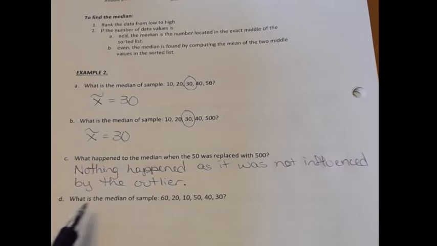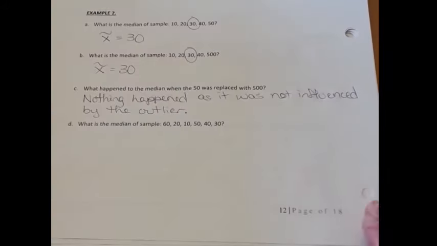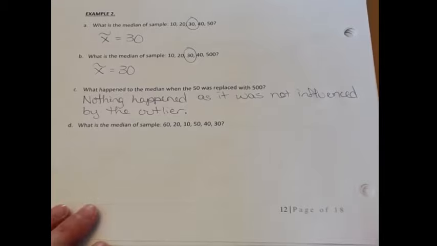So part D says, what is the median of this sample? So we have 60, 20, 10, 50, 40, 30. I'm going to give you 1 minute. Find the median of this sample, starting now. All right, let's take a look.